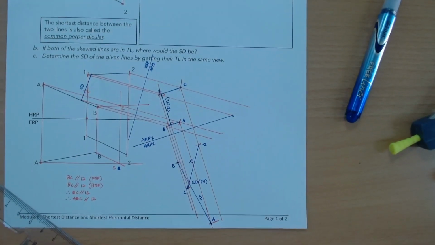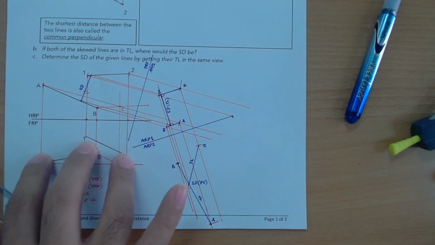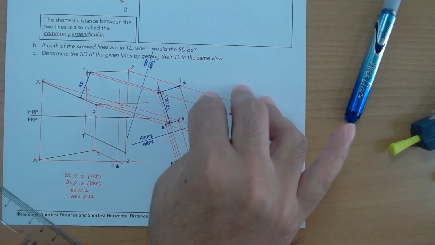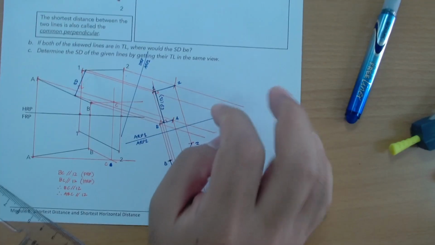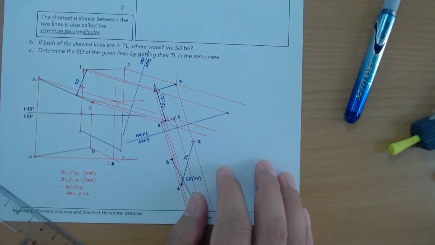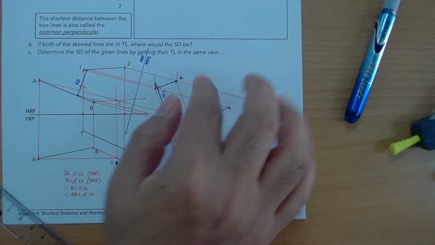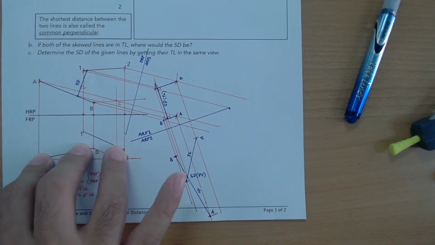Pero, the next method na ituturo ko, the shortest horizontal distance, requires that you always start at FRP. So, parang FRP, HRP, then ARP1. Okay? So, the first two steps of the SHD method, which I'll explain later on, entails that you have the same first two steps, but it is required that you start from FRP.